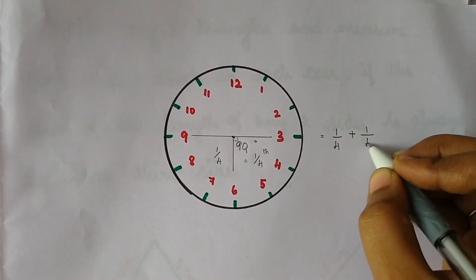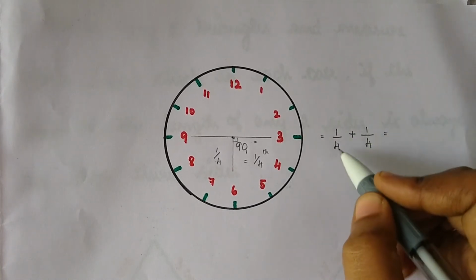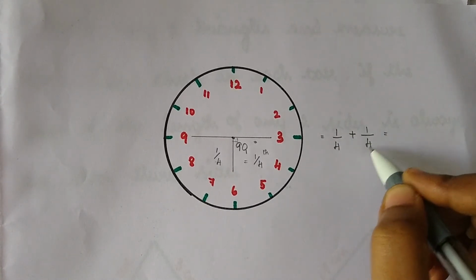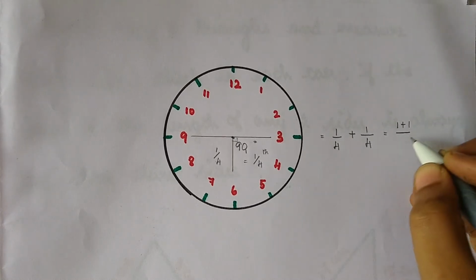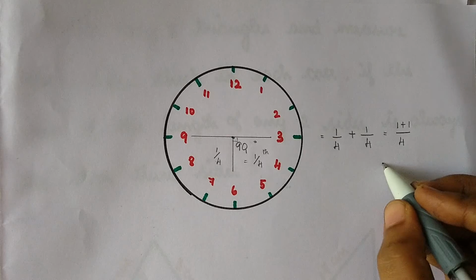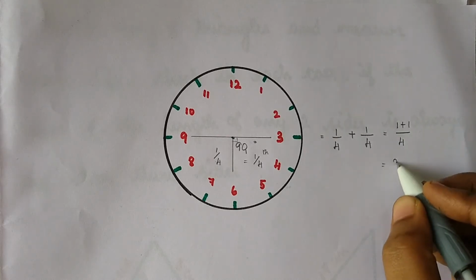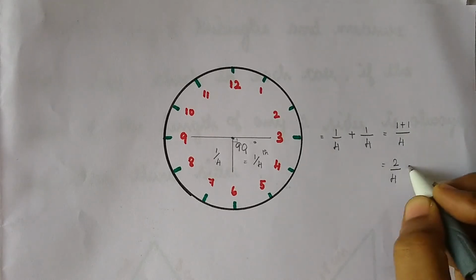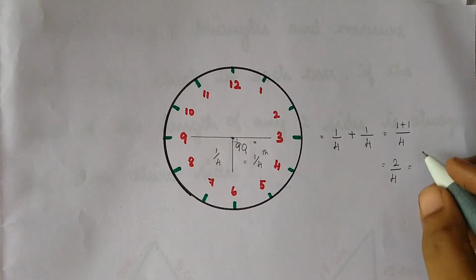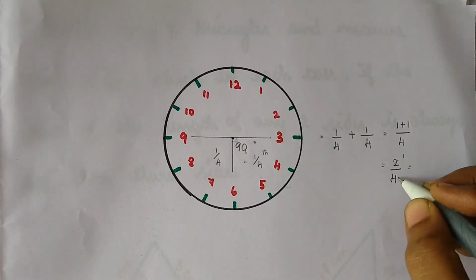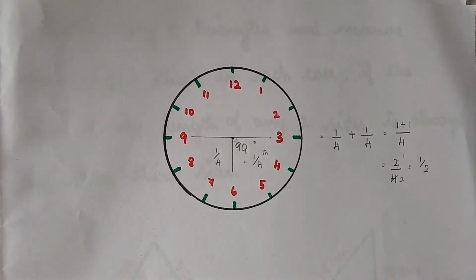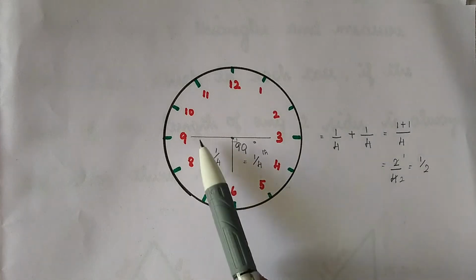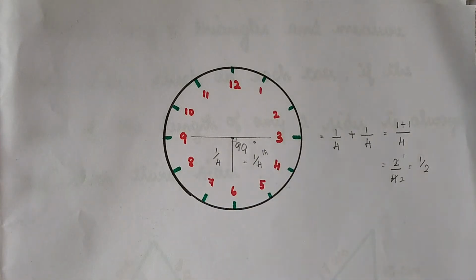1/4 revolution plus 1/4 revolution. The denominator is the same, so we can add the numerators: 1 plus 1 divided by 4. 1 plus 1 is 2, so 2 by 4. We can cancel in the two table: 2 ones are 2, 2 twos are 4. We get 1 by 2. So this is a half revolution.